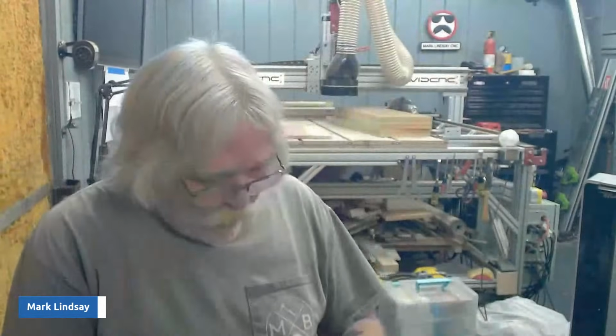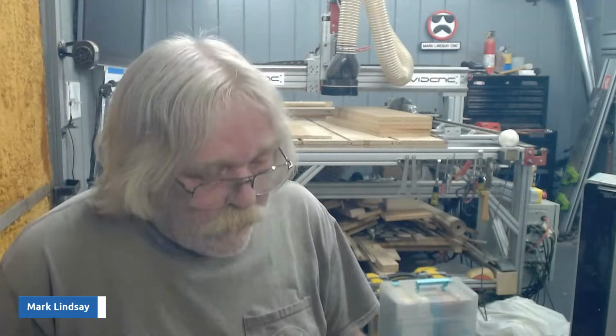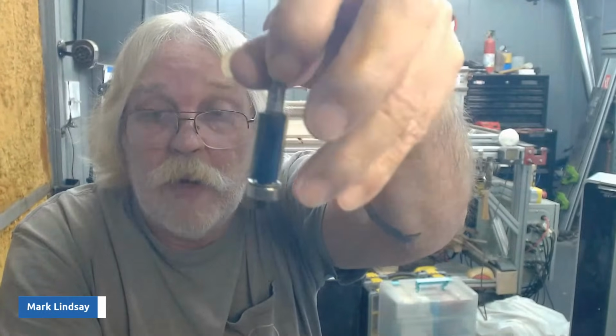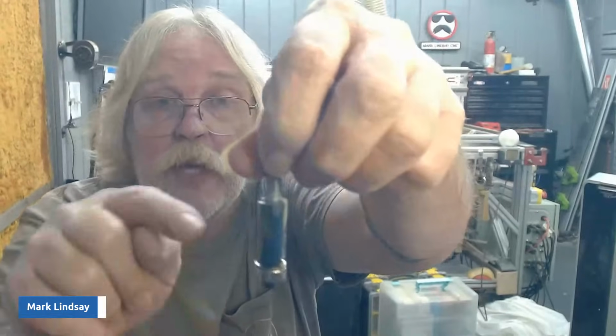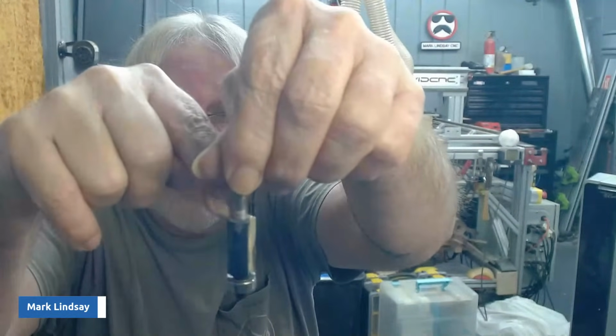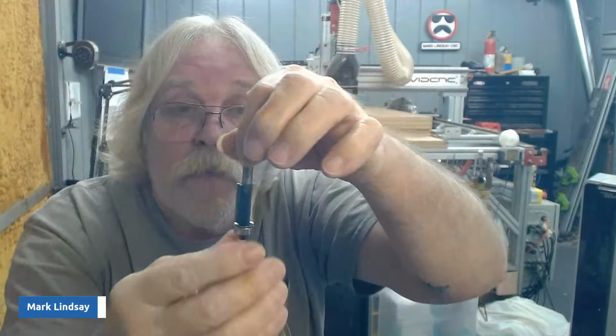Had to go get my hand router stuff, which is in that toolbox back there. A flush trim bit is not made for CNC. It's made for a hand router. A flush trim bit is a straight bit with a guide bearing on one end. You can get them with the guide bearing on top or on the bottom like this, or on the top like that. And I have both styles.